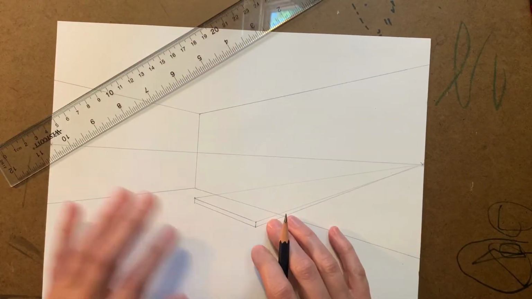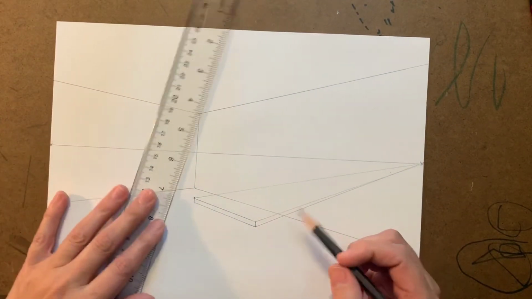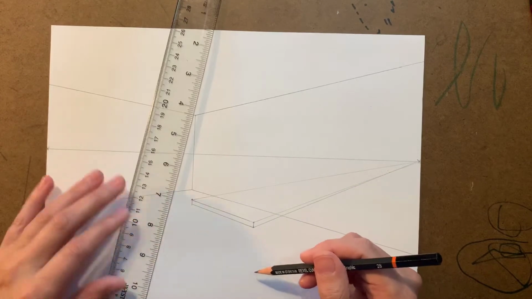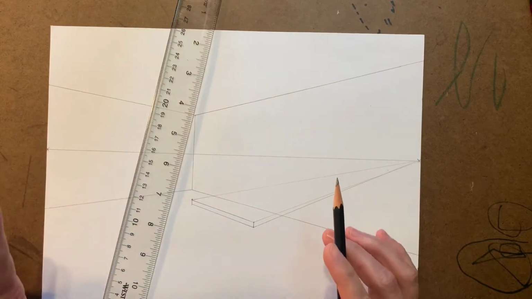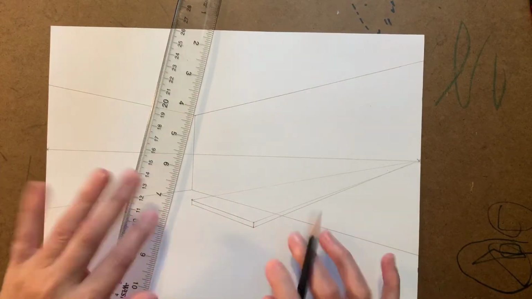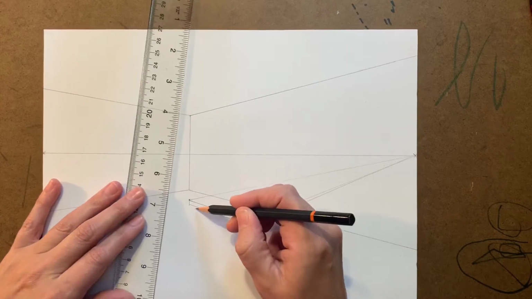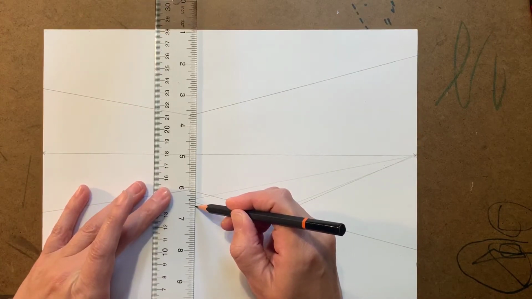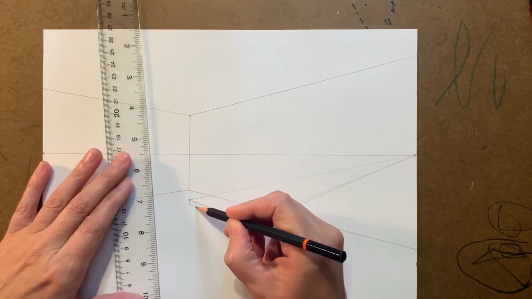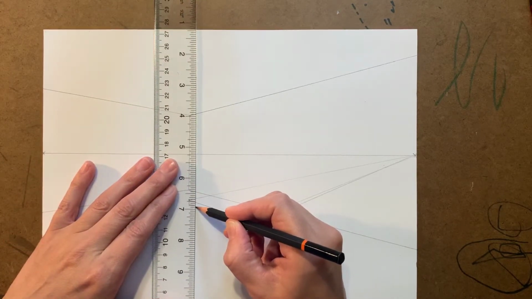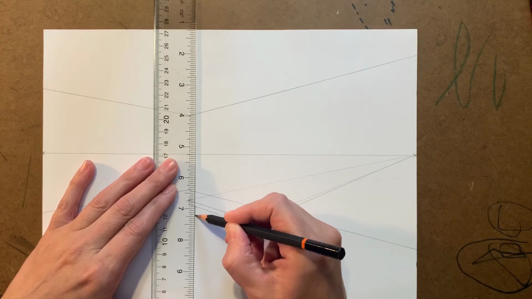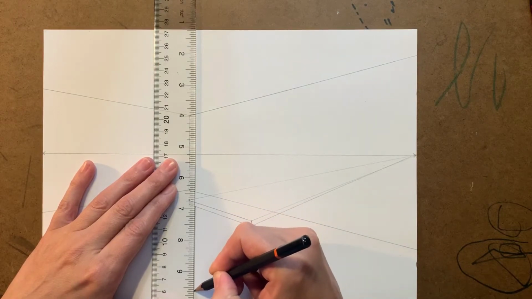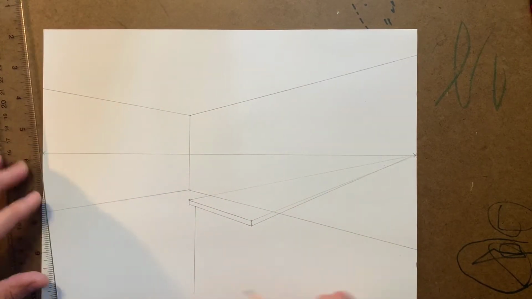Okay, so now I've got the countertop. So I'm going to make the edges of the counter. I think I want it to look like the countertop is overhanging a little bit. So I'm going to have the edge of the counter come in a little bit from the corner. So this is going to be a true vertical. And I'm going to have it stop right about here.